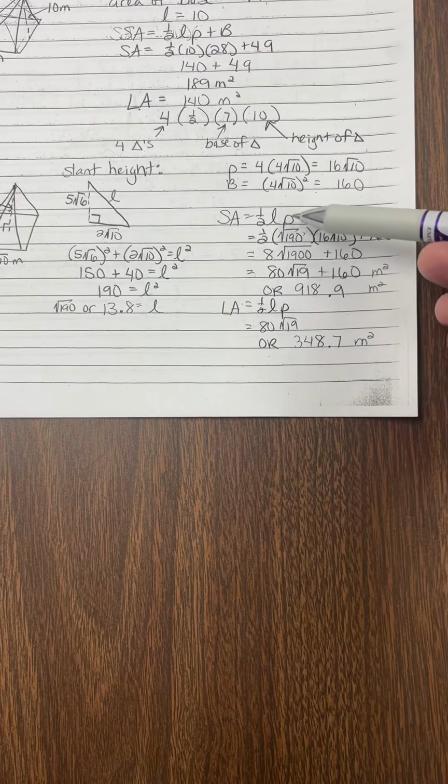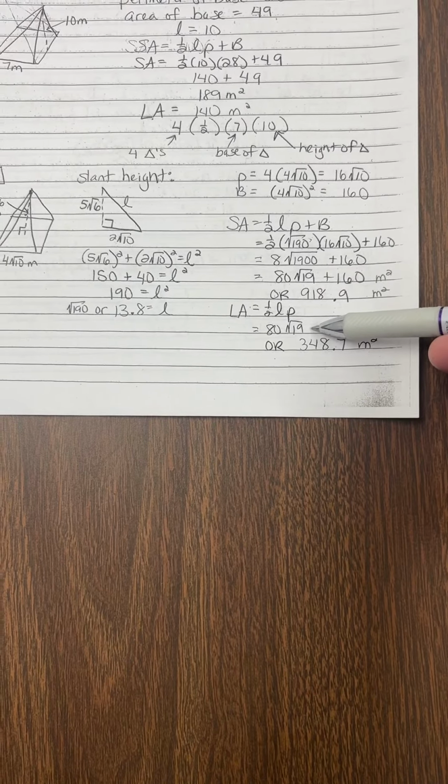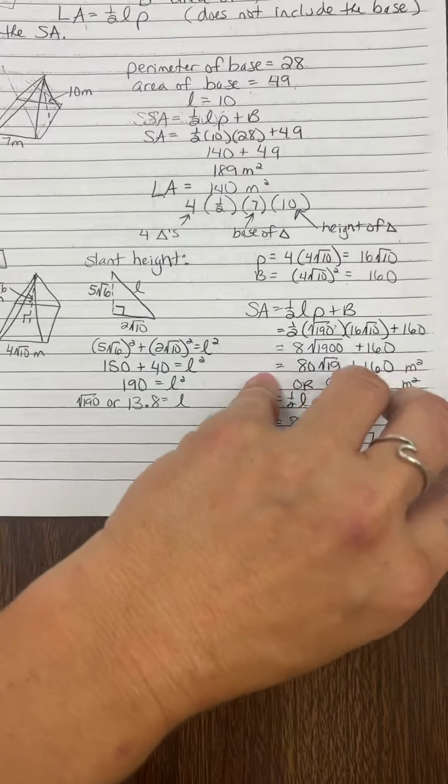My lateral area is just that first part, 1/2 times L times P, which gives me either 80 square root of 19, which would be exact, or 348.7 meters squared.